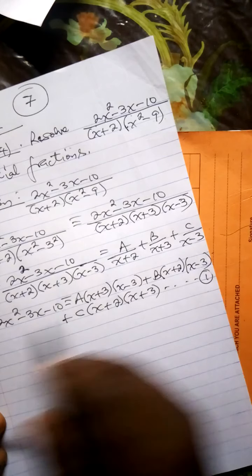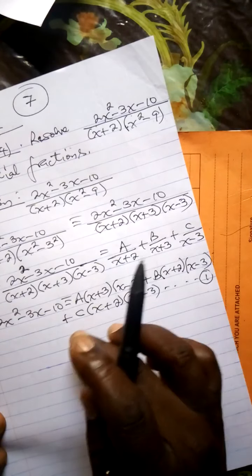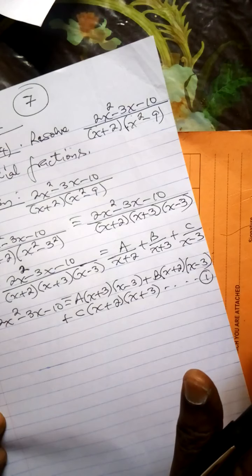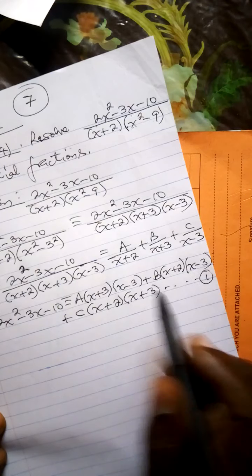So choose values of x that will eliminate two of these three constants at a time.